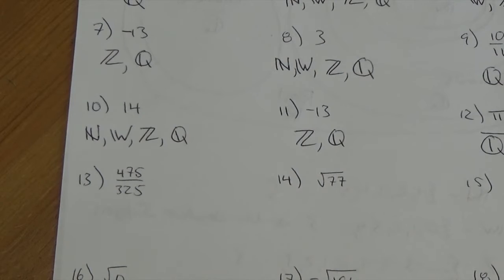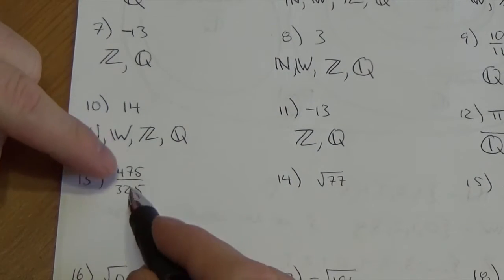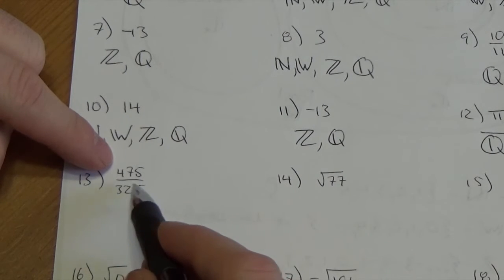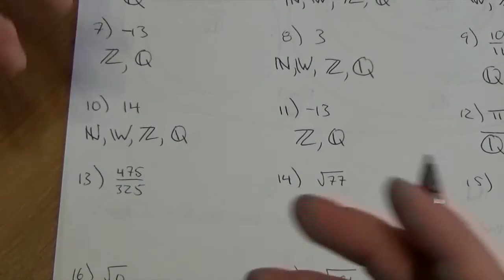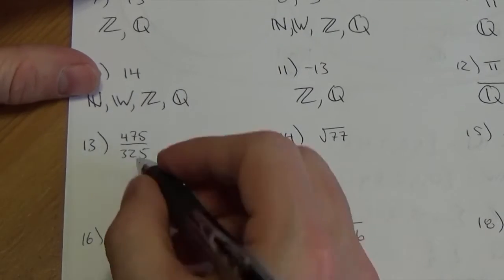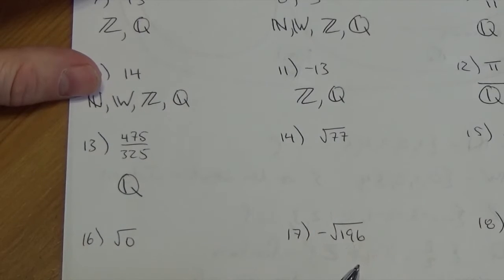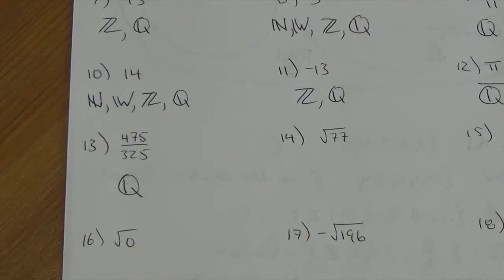All right, now, 475 over 325. Now, I know that this can be reduced, but I don't believe that I can take 475 and divide it by 325 and get a nice number. I think you're going to be left with a rational here. So, as a result, we're going to classify this as rational, even though that can be simplified. It can't be completely simplified so that it's a smaller number set. I mean, it'd be great if I could pull like an integer out of that, or a natural number, but I don't think I can.